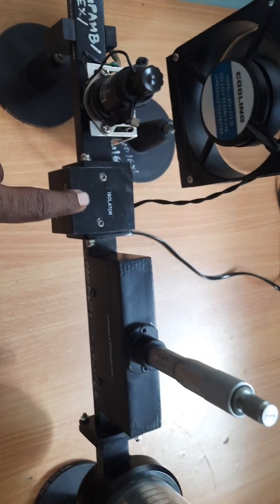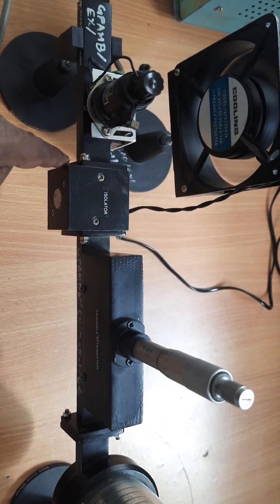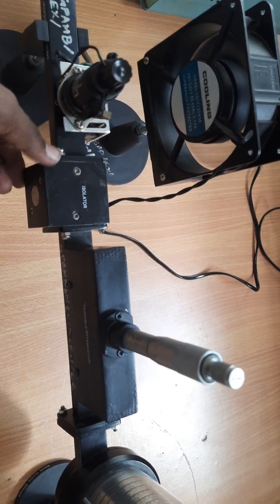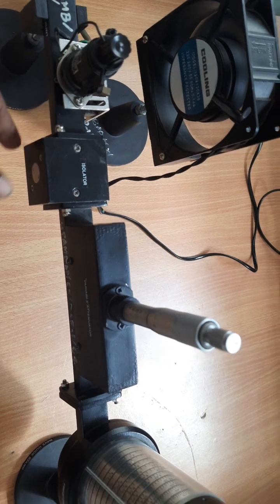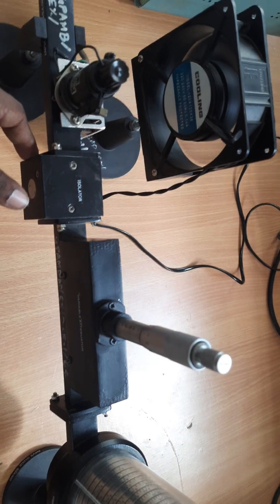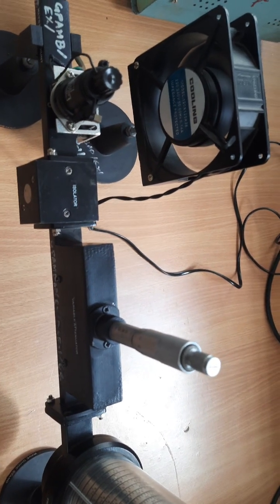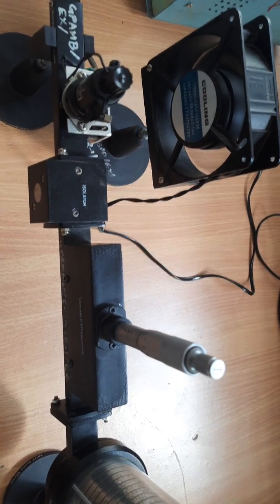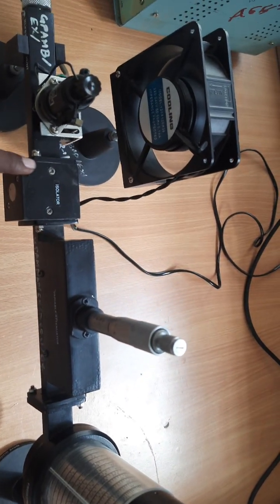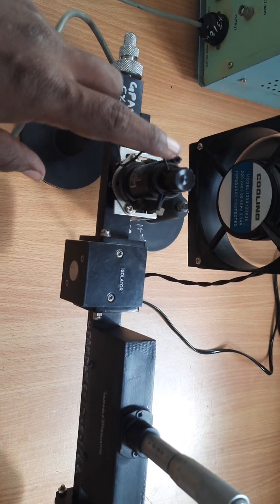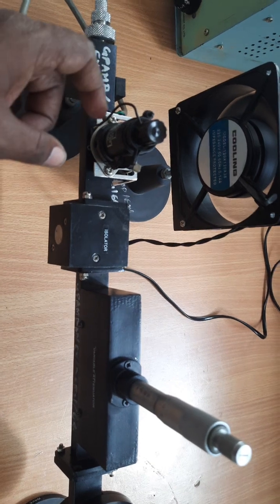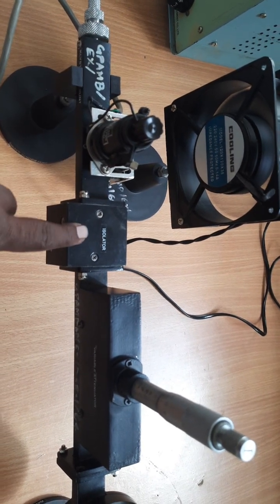Now the function of the isolator is that it provides zero attenuation in the forward direction and maximum attenuation in the reverse direction. Because during microwave communication, if the source impedance and the load impedance are not matched with each other, then standing waves are generated within this microwave link, and these standing waves are harmful to the klystron power supply. So to avoid the standing waves reaching the klystron source, we are using an isolator.